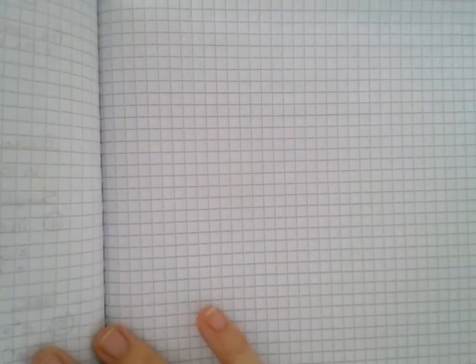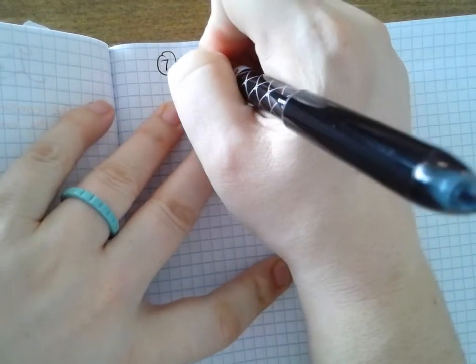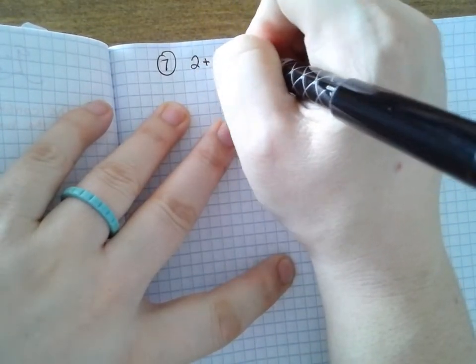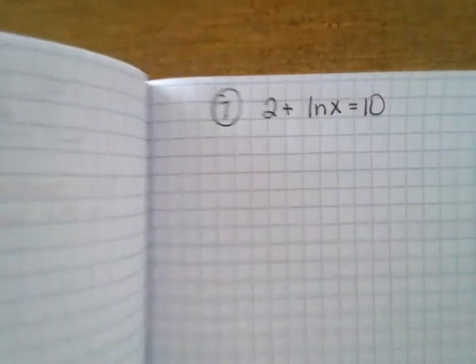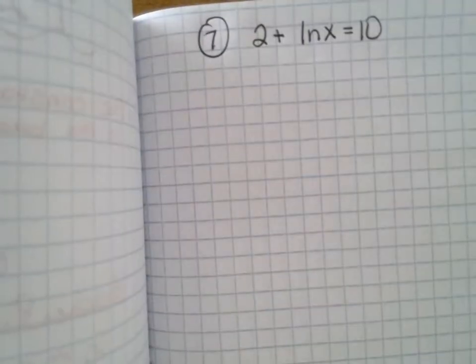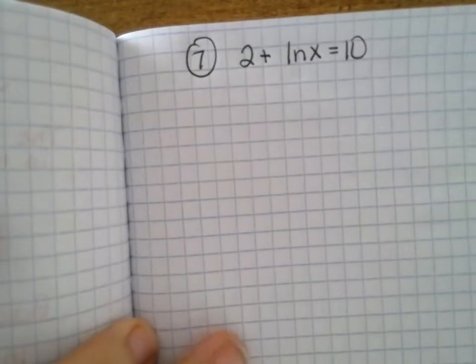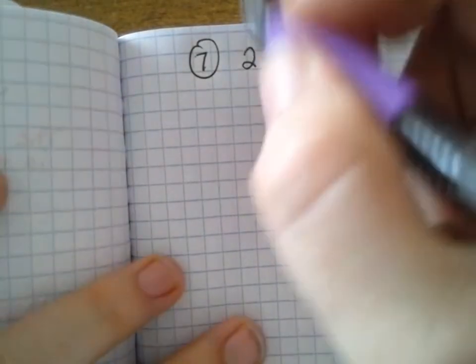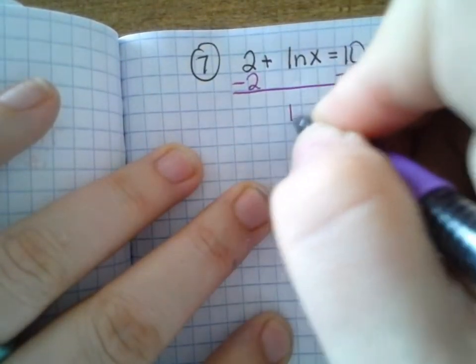Okay. Example 7. 2 plus the natural log of x is equal to 10. Now, a couple of moments ago, I told you we had to isolate our bases. You also need to isolate your natural logs. So what am I going to do first? Exactly. I'm going to subtract 2. So the natural log of x is equal to 8.